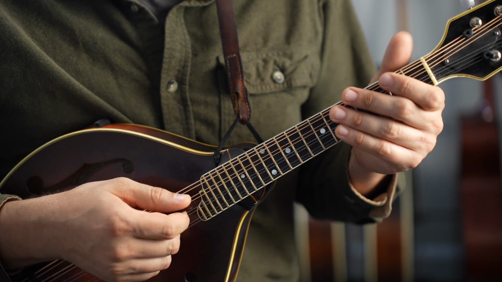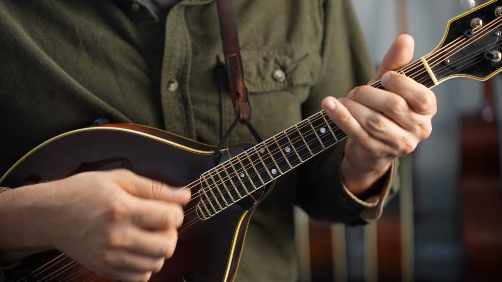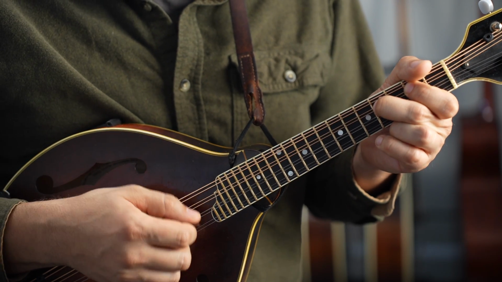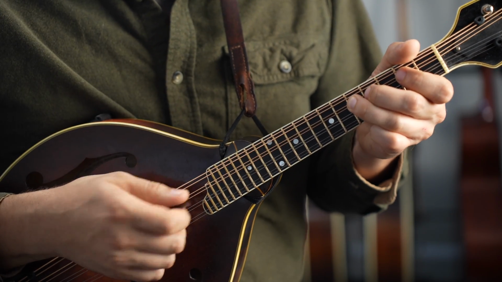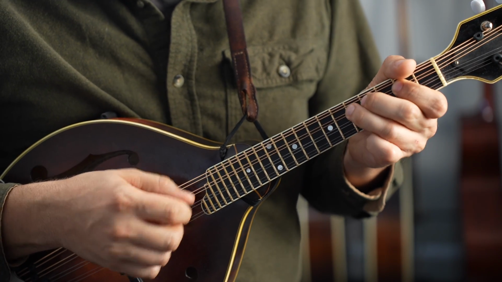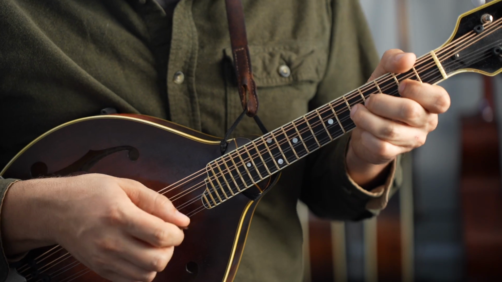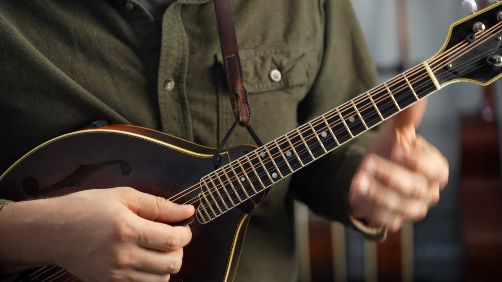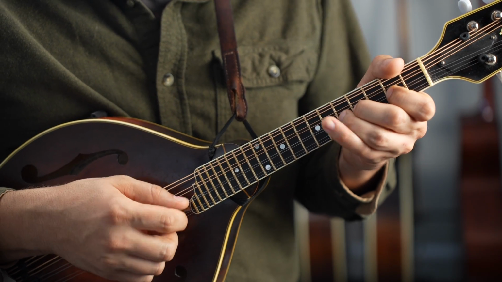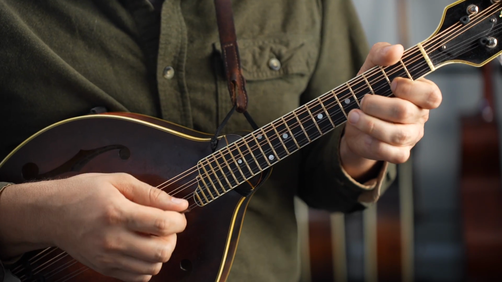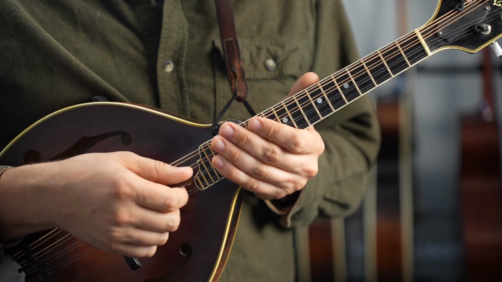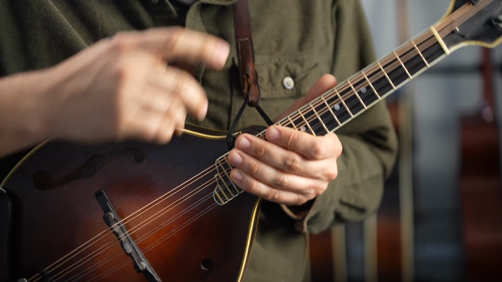What I mean by that is in the key of G, all the notes are natural except for that F sharp: G, A, B, C, D, E, F sharp, G. And then when you get to the key of D, you have two sharps: D, E, F sharp, G, A, B, C sharp, D. So we're adding a sharp when we go to D. We add another sharp when we go to A: A, B, C sharp, D, E, F sharp, G sharp, A.